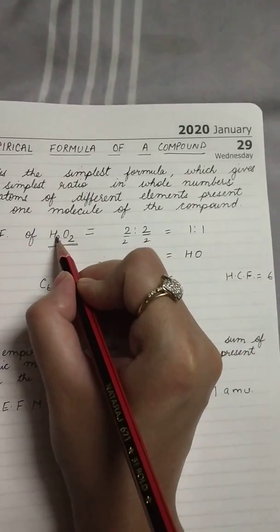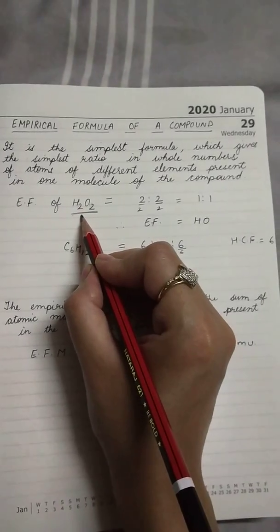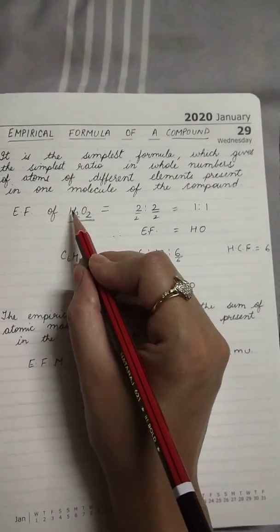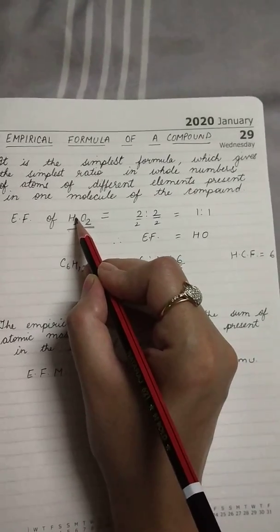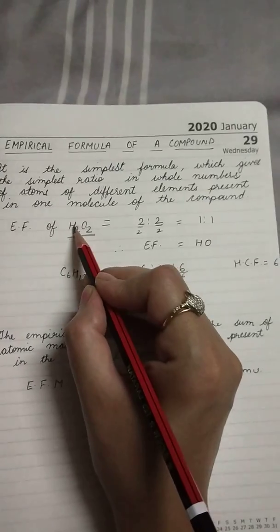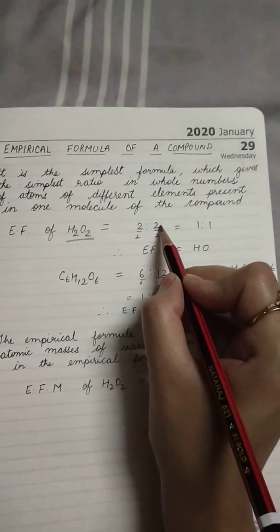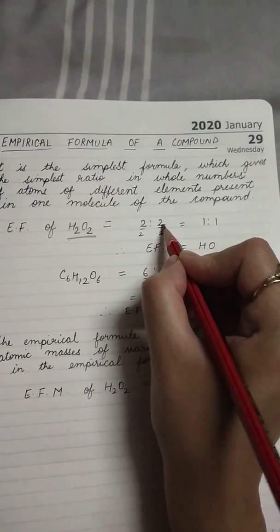By an example we'll try to understand what exactly the empirical formula is. H2O2. First we write the number of atoms of each element, that is 2 is to 2. The HCF of 2 and 2 is 2.